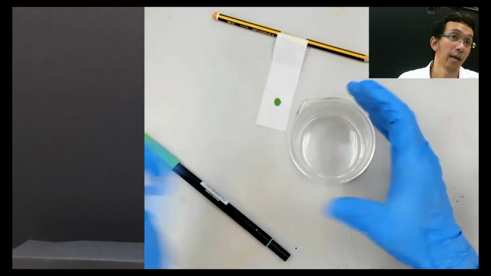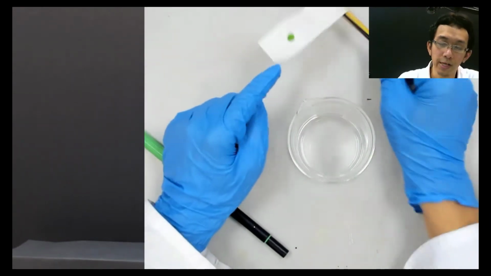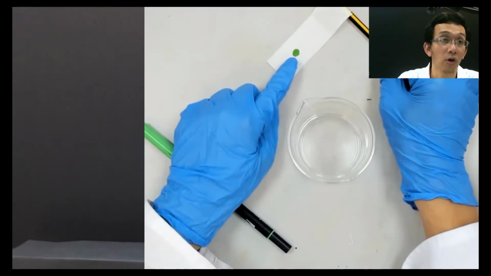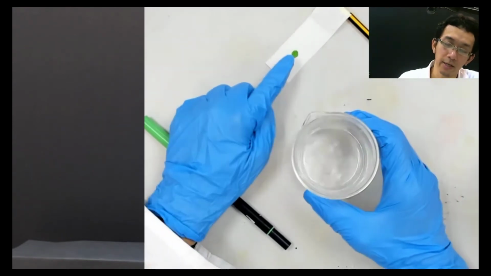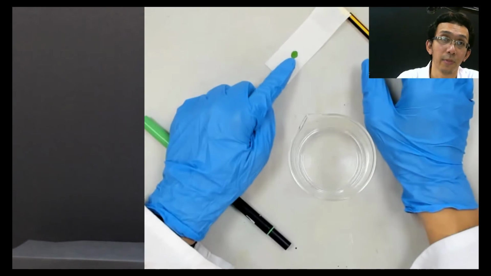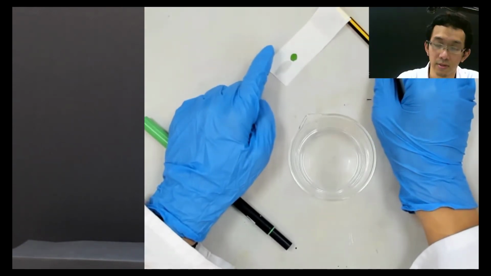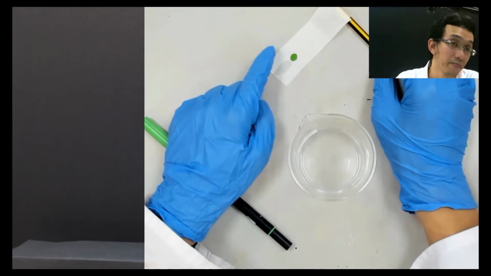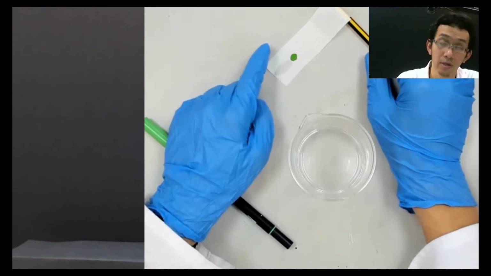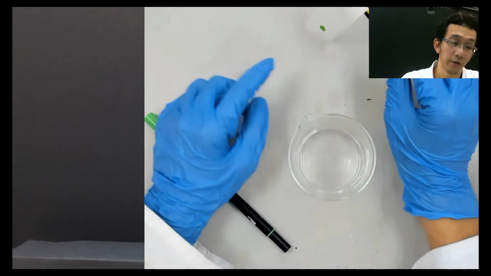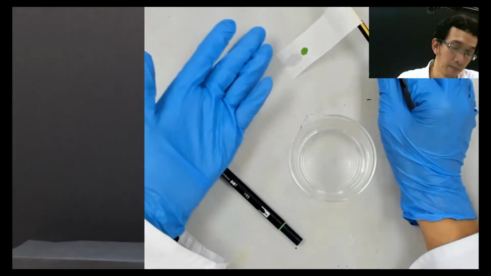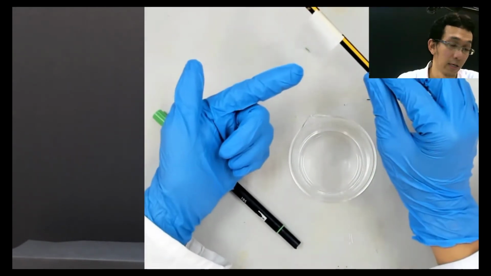Okay, another question, another person. So this pigment, what do we call it? If this is the mobile phase, this is what? Anyone? Stationary phase. What's your name? Nur Akila Husna. Okay, so this is the stationary phase because it's immobile on this spot.